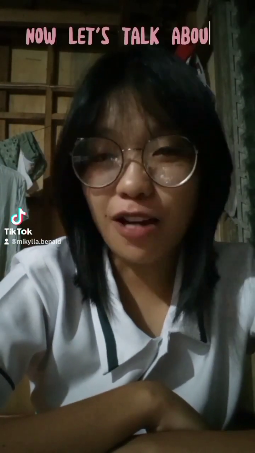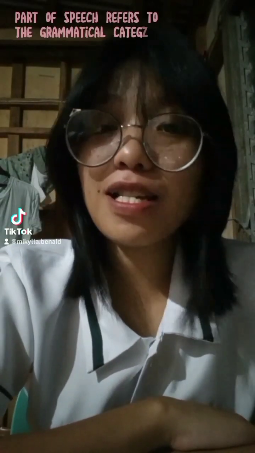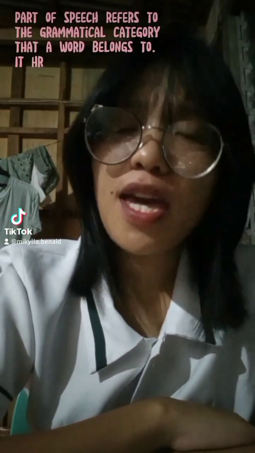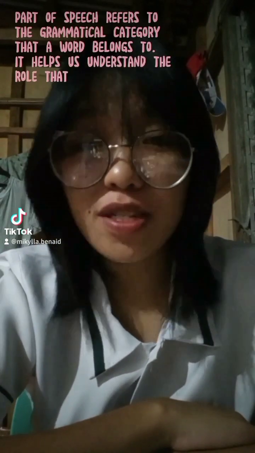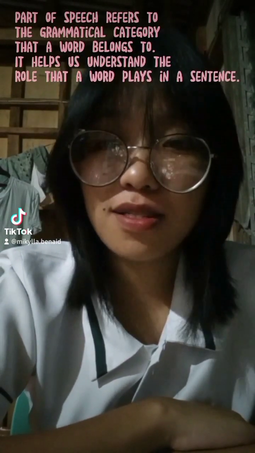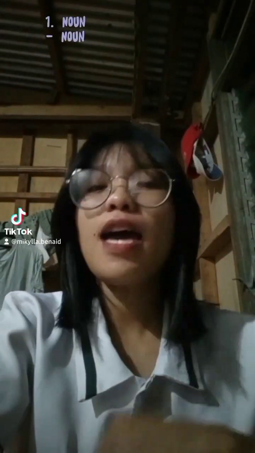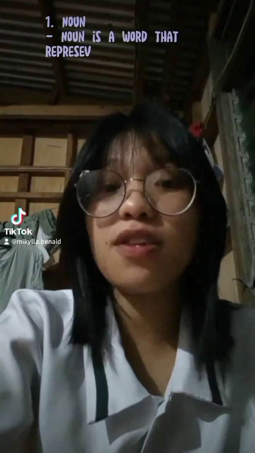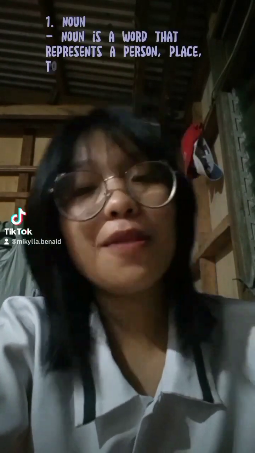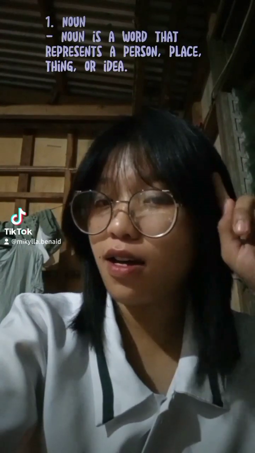Now, let's talk about part of speech. Part of speech refers to the grammatical category that a word belongs to. It helps us understand the role that a word plays in a sentence. Here are some common part of speech. First, noun. Noun is a word that represents a person, place, thing, or idea.